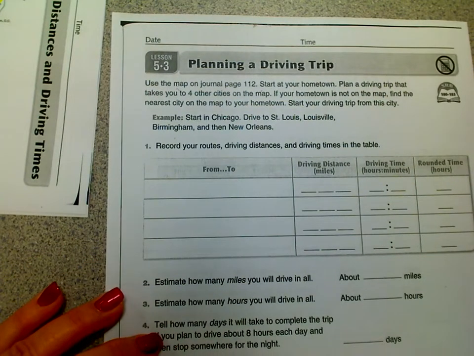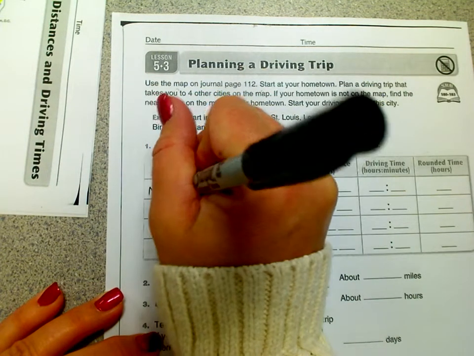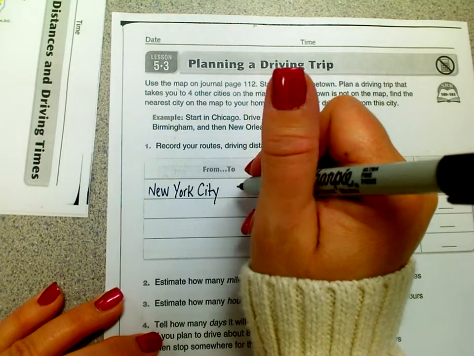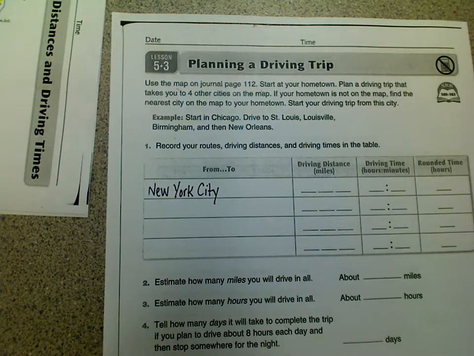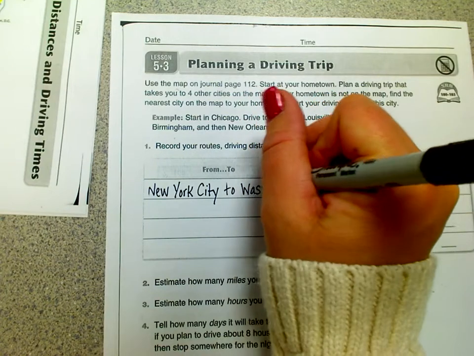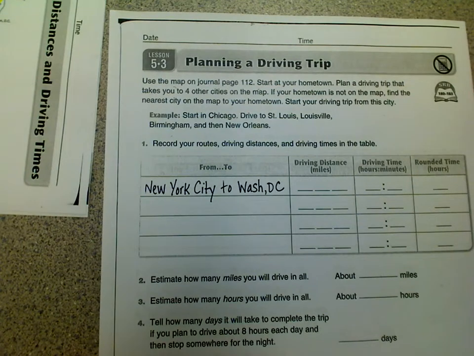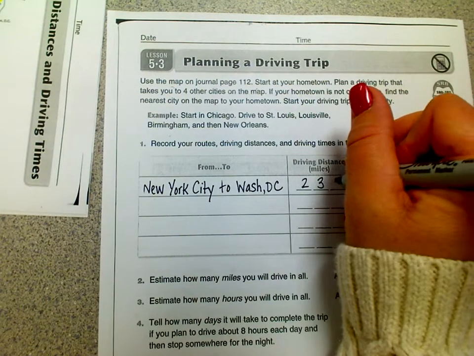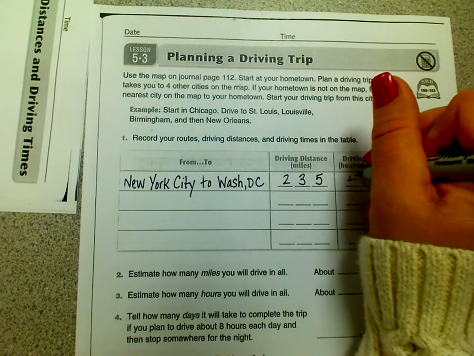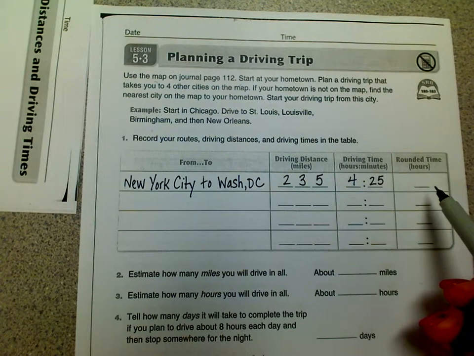my worksheet first. Number 1. So I am traveling from New York City to Washington, D.C. I'm going to abbreviate Washington, D.C. The driving distance on the map said 235 miles, and the driving time in hours and minutes was 4 hours, 25 minutes. Now they're asking for us to list the rounded time.